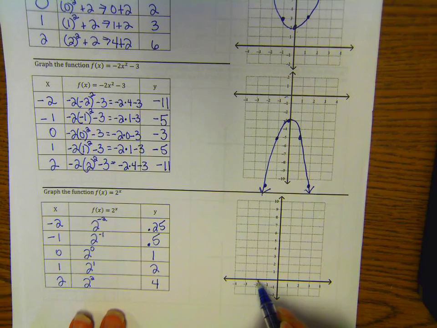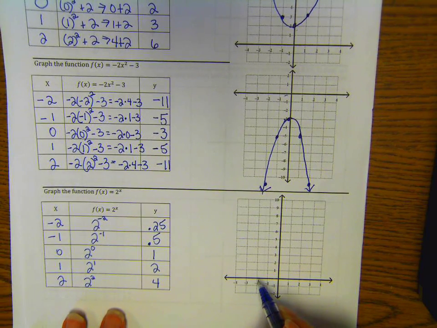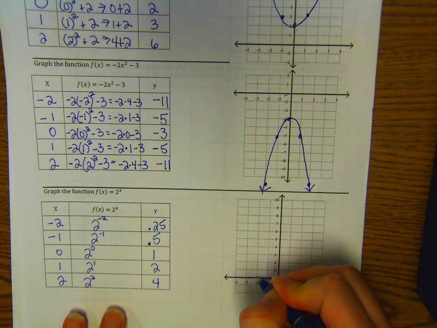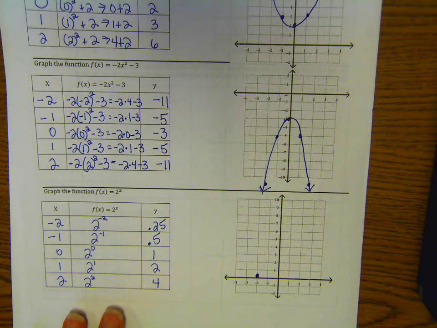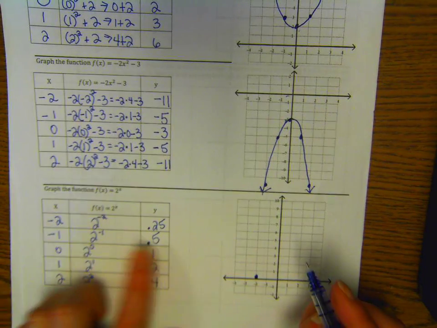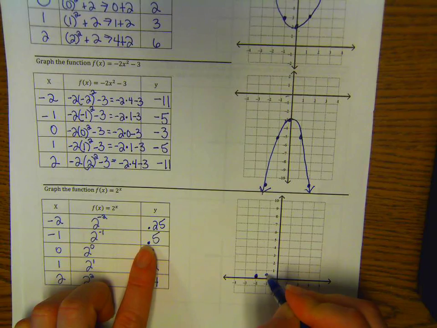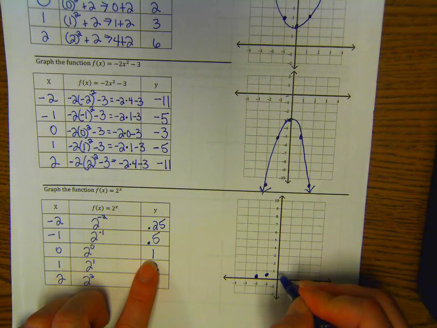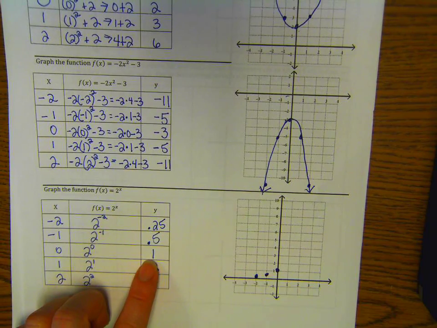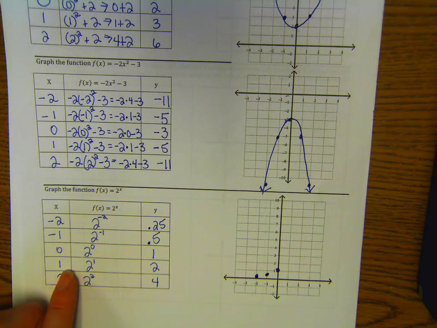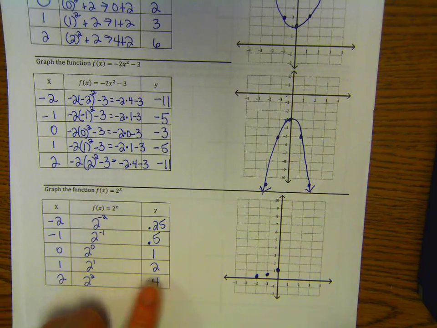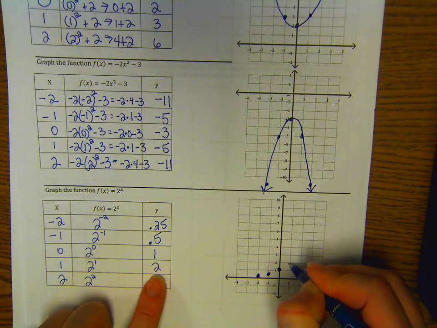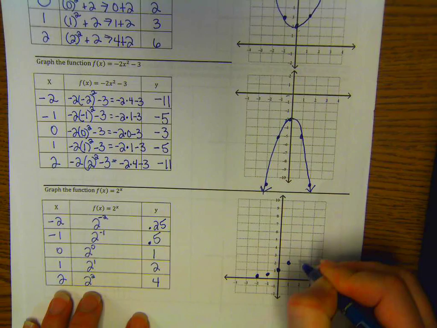So, let's graph. Where would 0.25 be? Like a half of a half? Yeah, so let's just not make it touch the x-axis. We're going to put it right down there. Then at negative 1, we graph 0.5. And then at 0, we graph 1. And then it starts to change rather quickly. 1 comma 2, 2 comma 4.